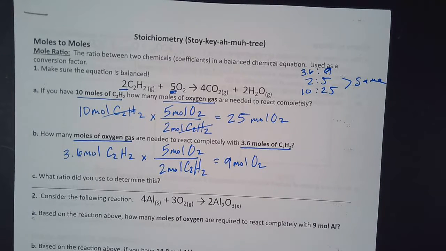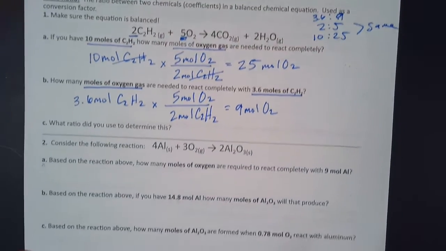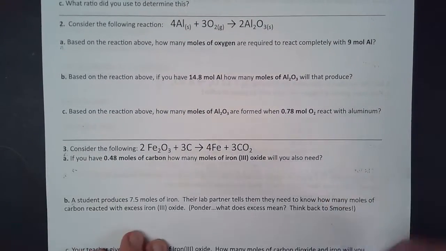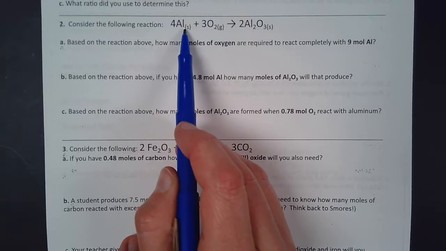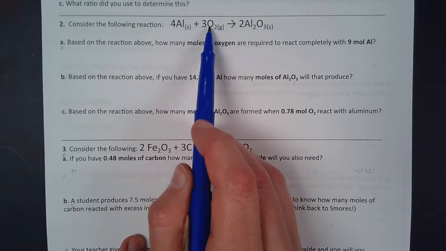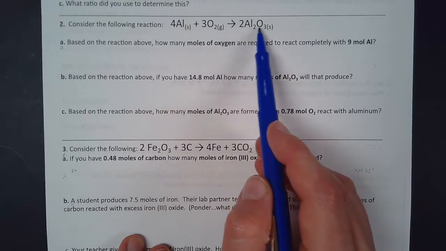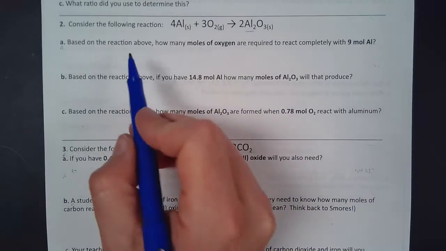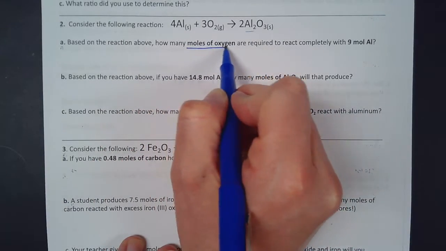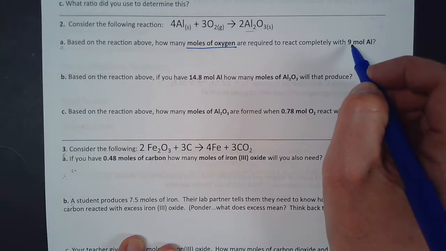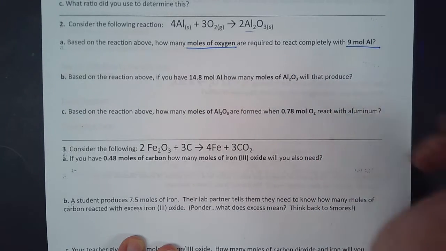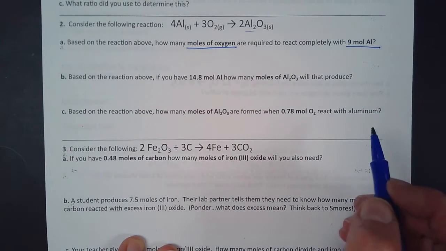Okay, let's do a different one. Let's do number 2. Number 2, we have 4 moles of aluminum and 3 moles of oxygen, O2, and that's going to produce aluminum oxide. It says how many moles of oxygen are required to completely react with 9 moles of aluminum.